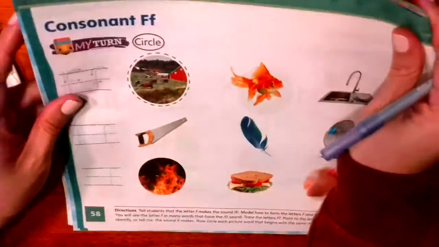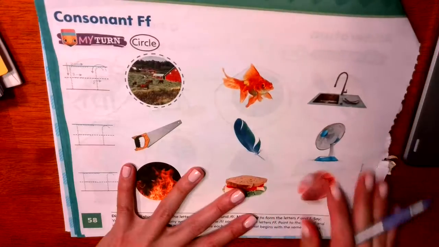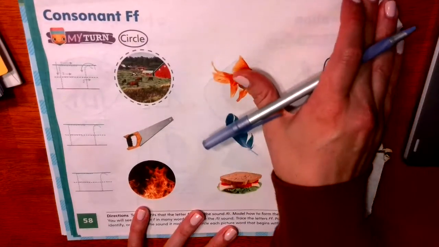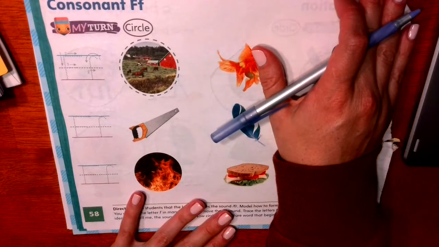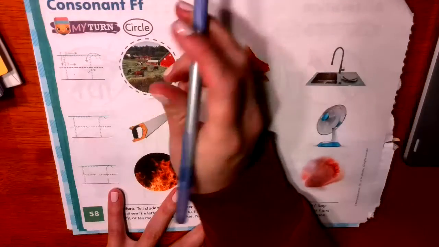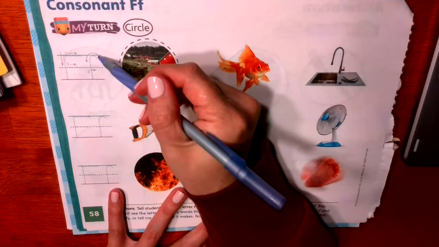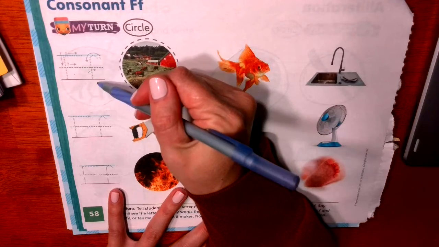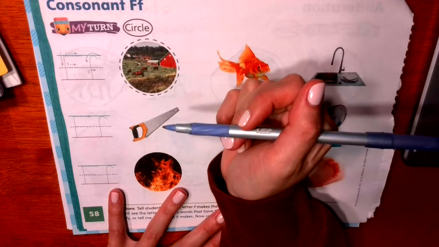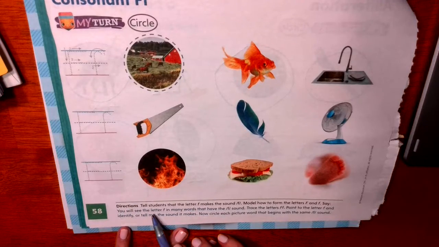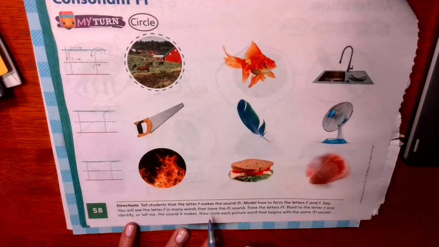58. Some of you might have to flip your books, or you can just make the room. I'm going to flip mine, and I am on page 58. We are still talking about the /f/ sound. I have my uppercase F, my lowercase f. You will notice that that lowercase f takes up the whole space. It is one of those letters that goes from the sky to the ground, and you are crossing at the fence. Okay? So we're going to be looking at these pictures.